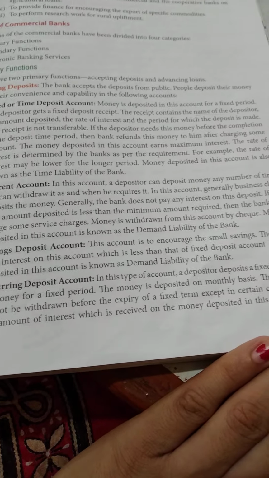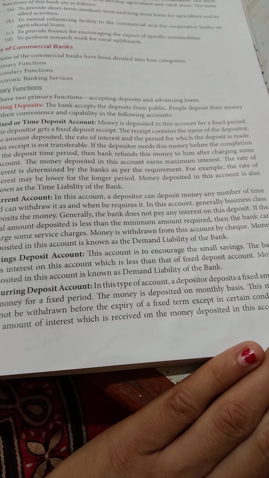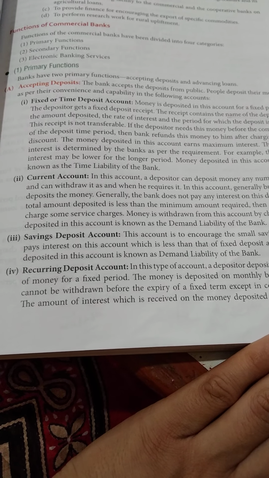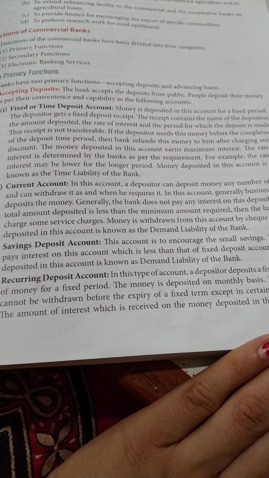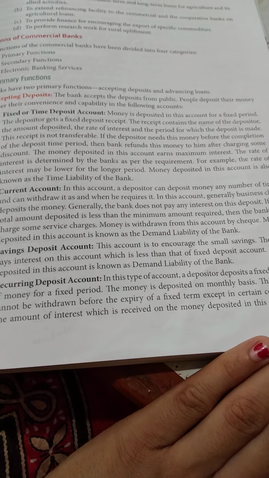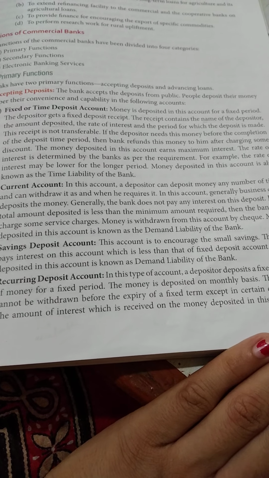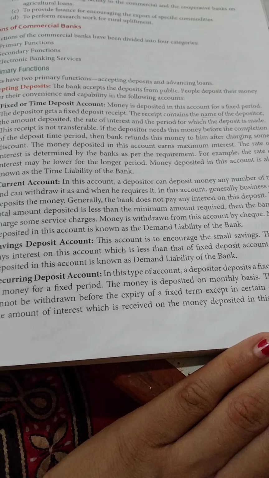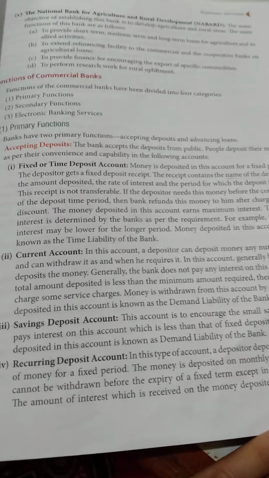The next one is current account. In this type of account, a depositor can deposit money any number of times and can withdraw as and when required. It means there is no limit for depositing and withdrawing. This type of account is known as current account, and the bank doesn't pay any kind of interest on this type of deposit. This type of account is known as demand liability of the bank.